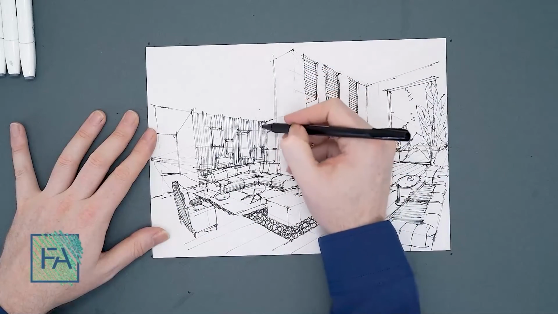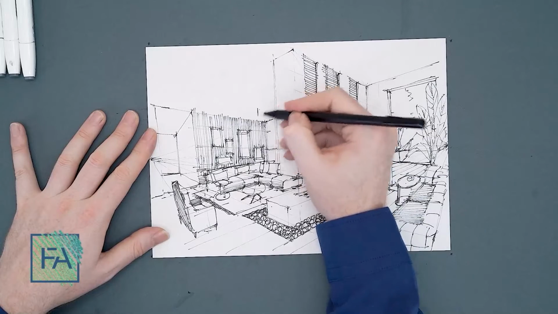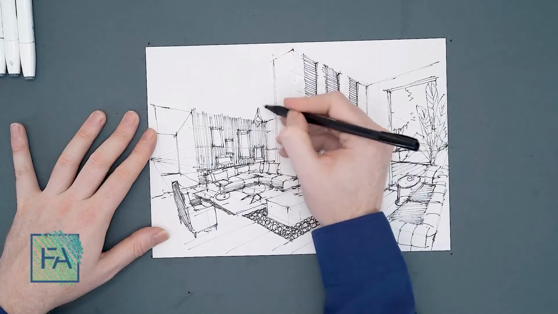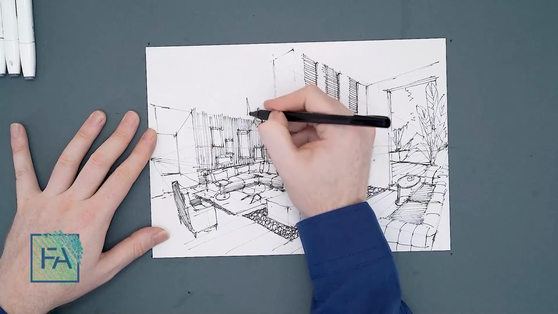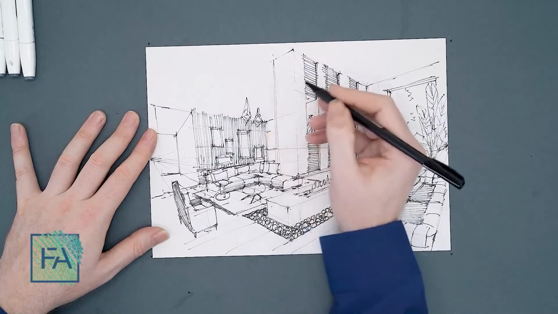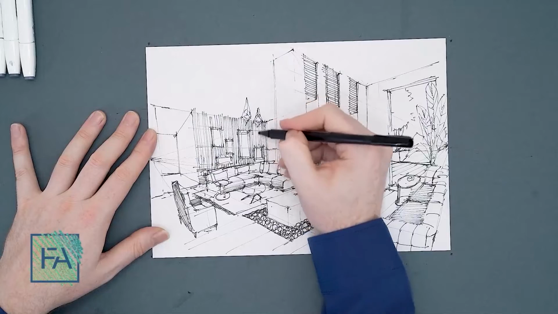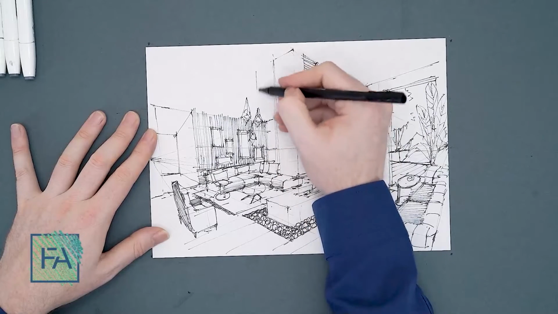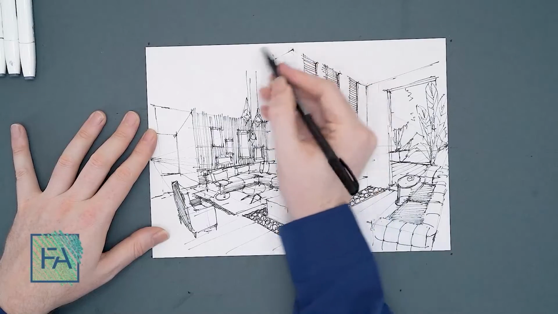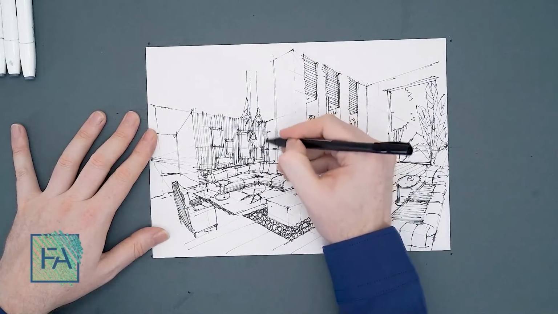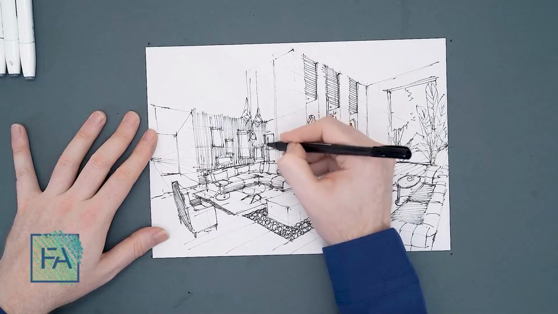If we have a lighting, we can show it here as well. And we have these lamps like that.